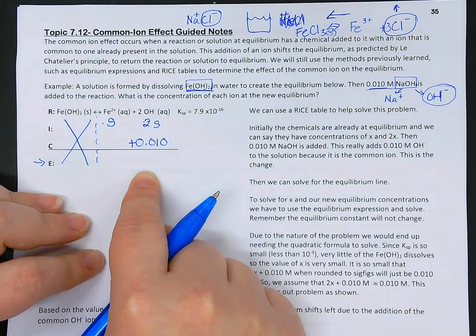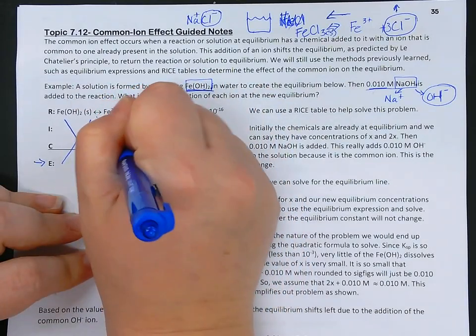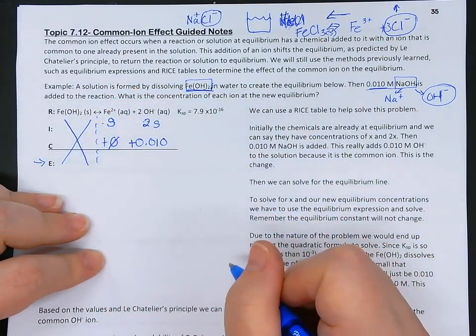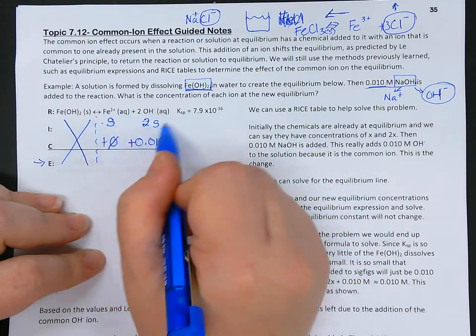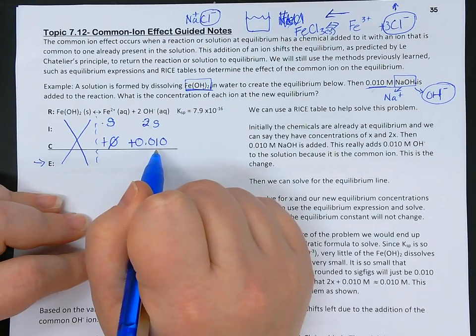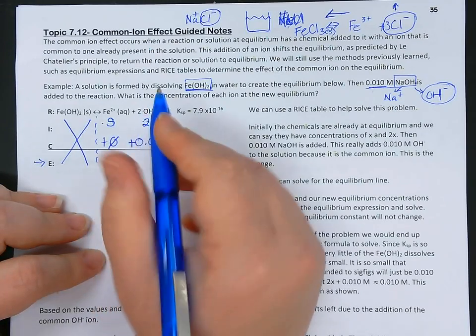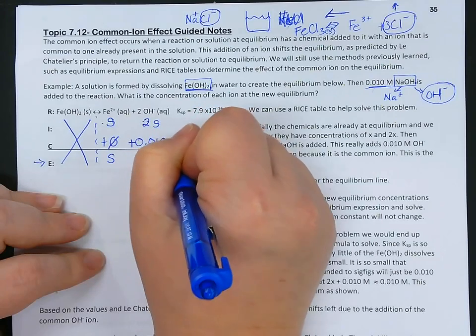Okay. Now, are we adding any iron to this? No. So I'm not going to add anything there. Okay, so this is what we're physically doing. This one's a little bit different in that we're starting with an amount we don't know, and then we are adding what we do know to the solution. Okay, and then we bring these down. We've got S, 2S plus 0.010.